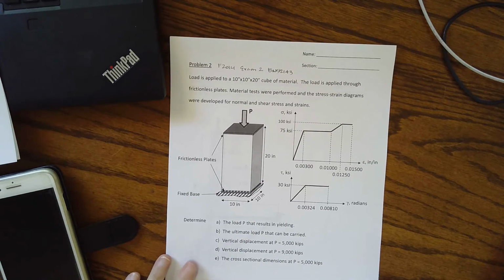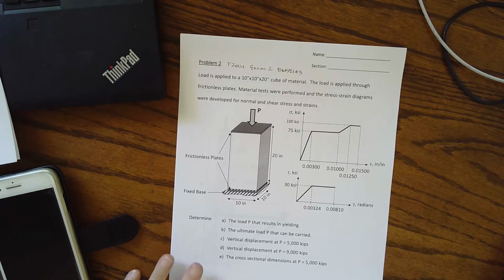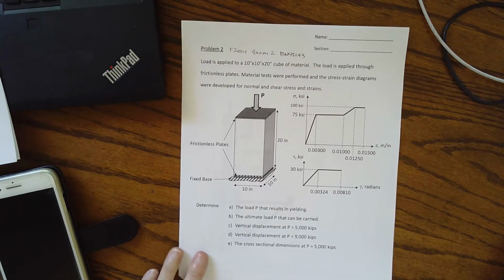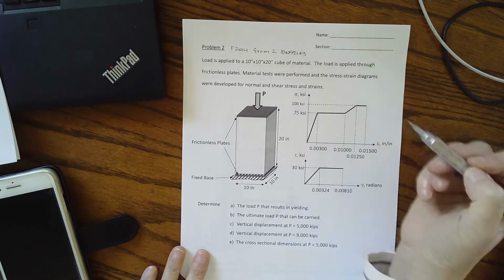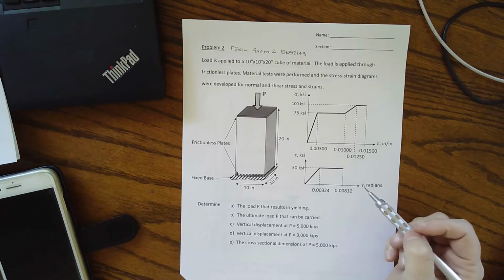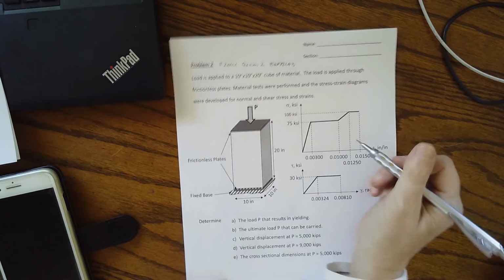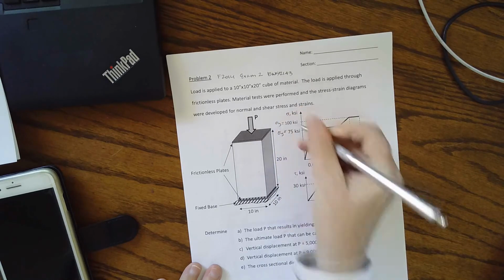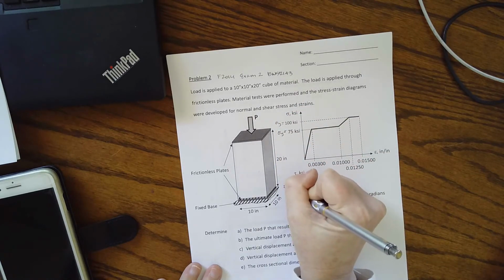So we have a load being applied to a 10 by 10 by 20 cube of material. The load is applied through frictionless plates. Materials tests were performed, and the stress-strain diagrams were developed for both normal and shear stress and strains. I'm going to note that this is axial, and then we had a shear test so we could determine the shear strain. When I look at this, I know that this is my yield, and this is my ultimate, and this is my yield.